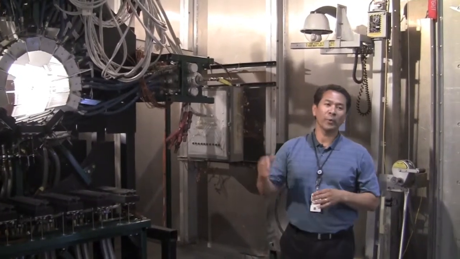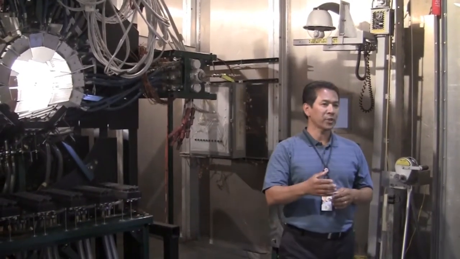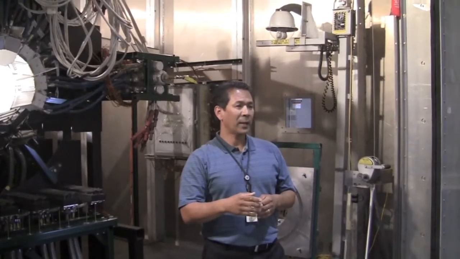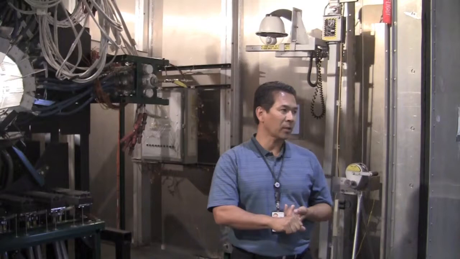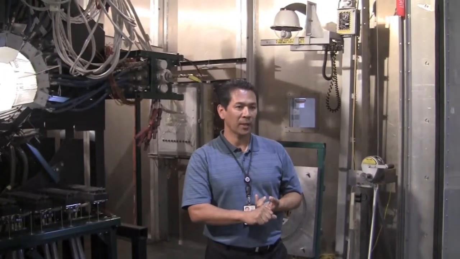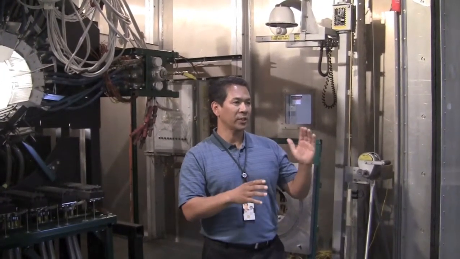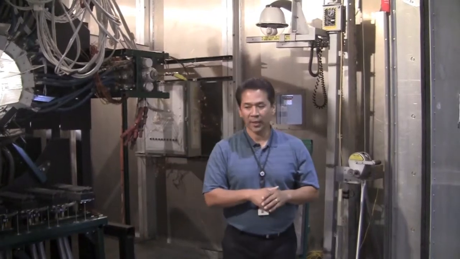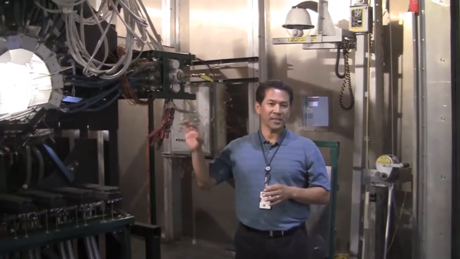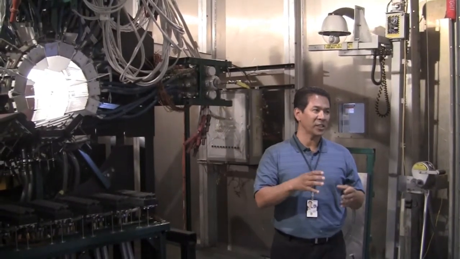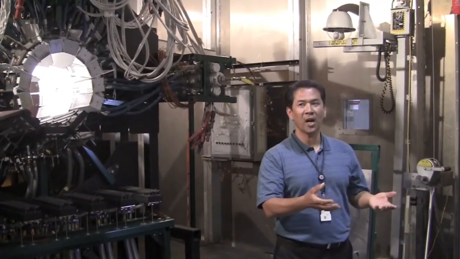And so what we test in here are those hot structure materials that are made out of materials called carbon-carbon or carbon-silicon carbide. And remember, carbon-carbon is a shuttle leading edge material. And what we try to do in here is test them to the temperatures that they would be experiencing in their actual flight environment.